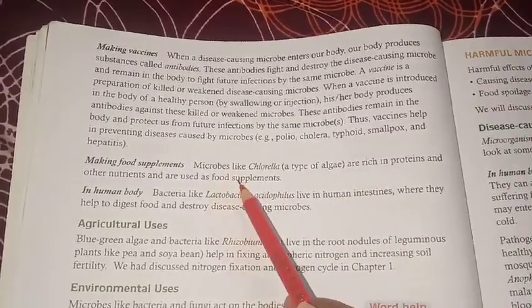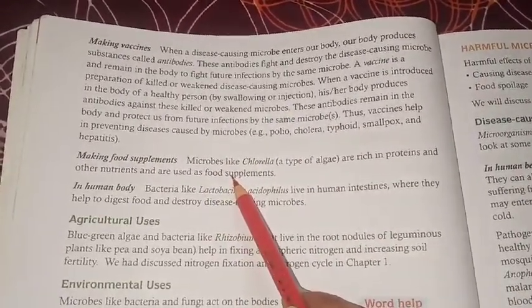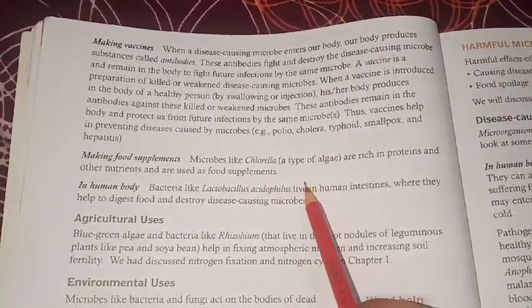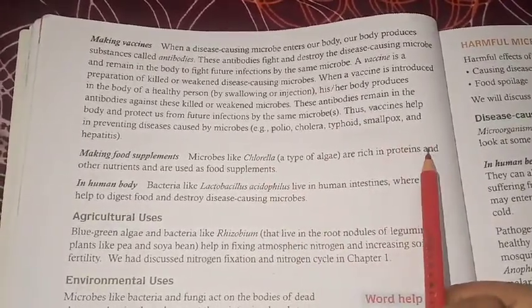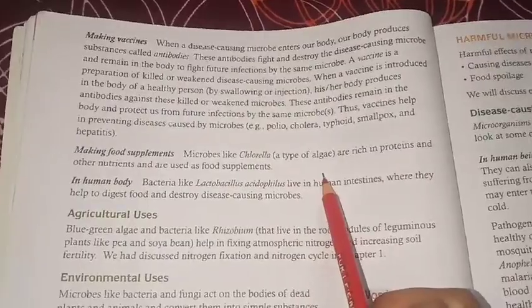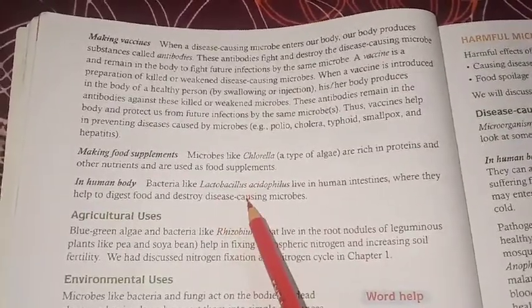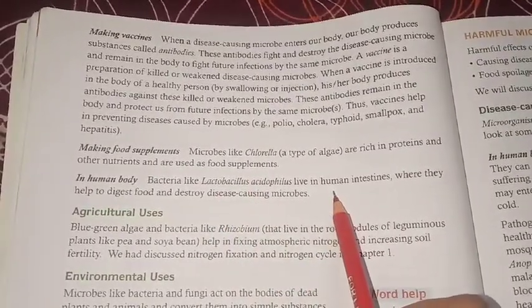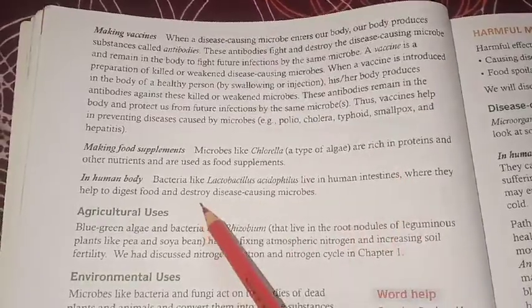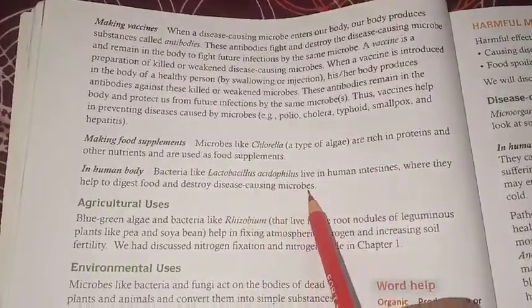Some microorganisms are used as a food supplement. In some countries, Chlorella, a type of alga which is rich in proteins, is used as a food supplement. The bacteria Lactobacillus live in the human intestine and help to digest food.